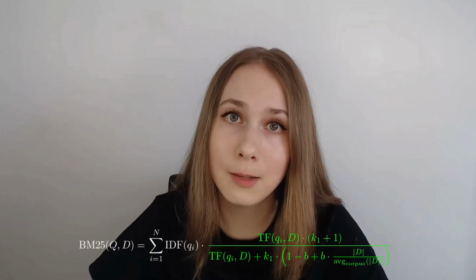It's called Best Matching 25, or BM25, and here is how it calculates the similarity score between a query Q and document D from a corpus. It's not as scary as it looks. It's just a sum of scores that each keyword in the query has in the document D, scaled by the importance of this query keyword in the whole corpus.